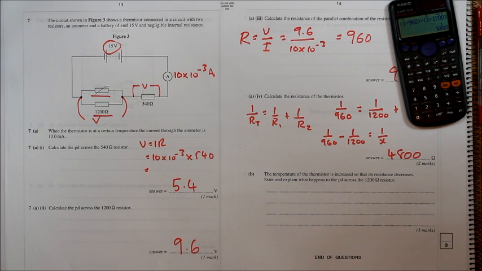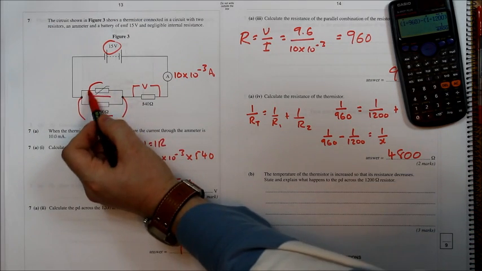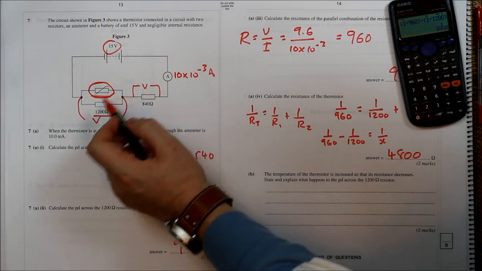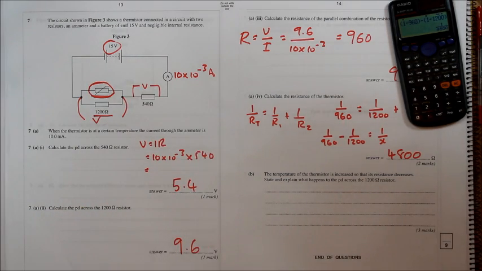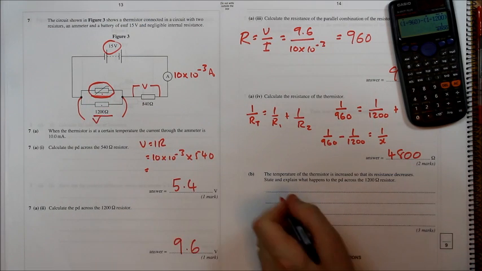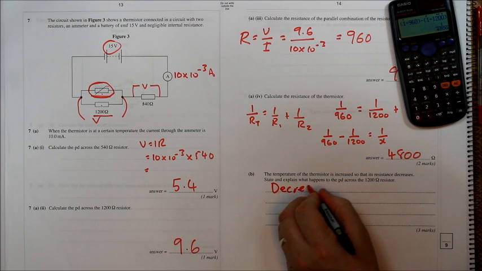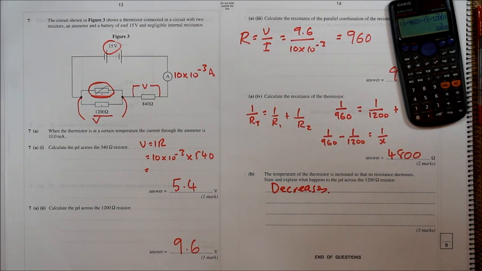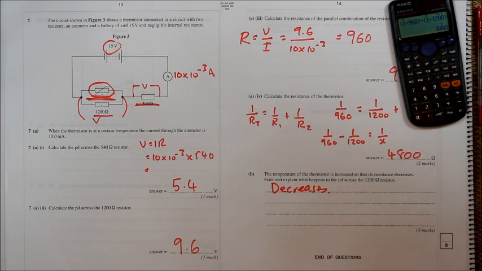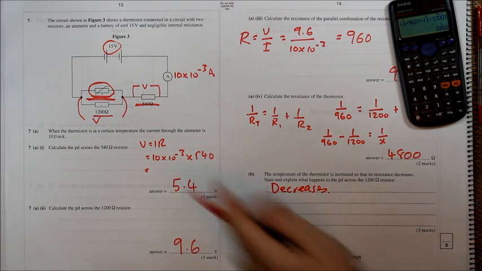Now let's think about this. If the resistance of this thermistor goes down, then the resistance of this whole section goes down. Now if the resistance goes down, then the potential difference will also go down, because it's got a smaller percentage of the total resistance. Think of it like a potential divider, it will have a smaller potential difference across it because it's got a smaller resistor.